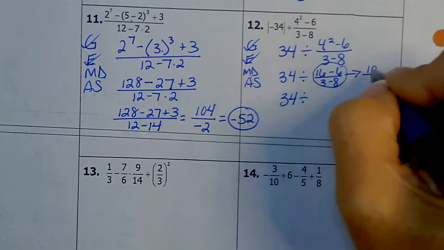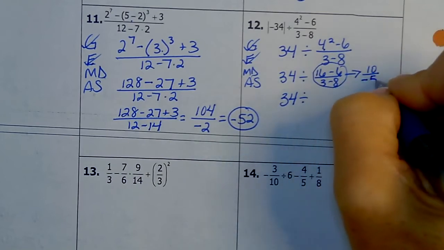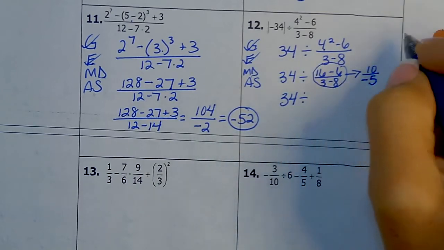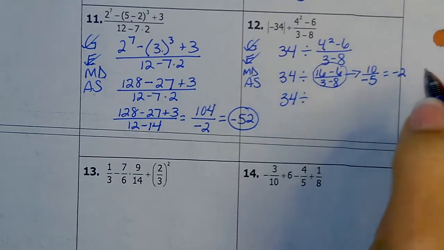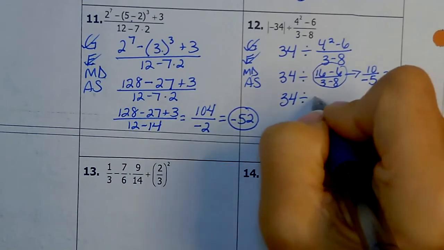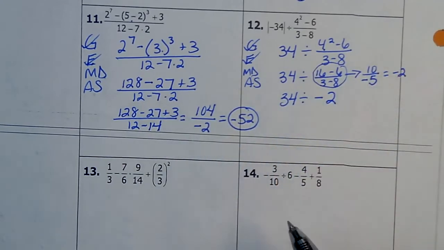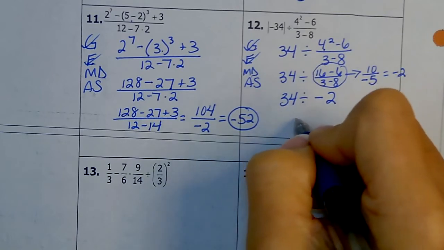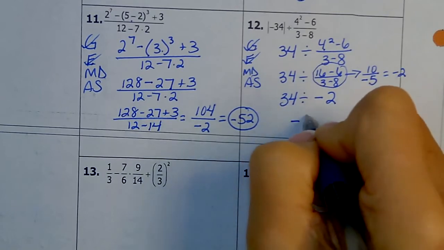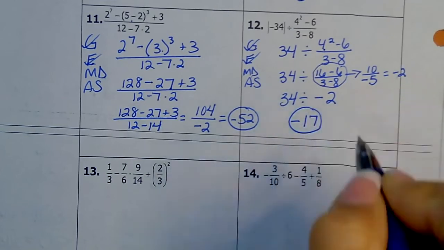And 3 minus 8 is negative 5. 10 divided by negative 5 is negative 2. So that's what we're going to write here. All right, final step is to divide, which gives me negative 17.